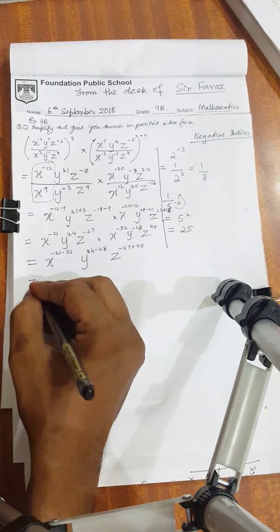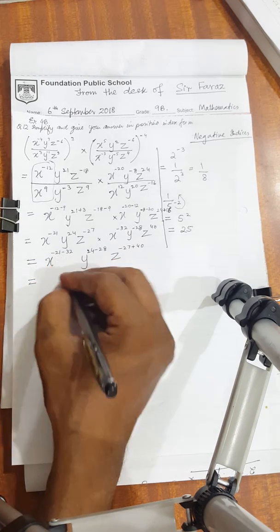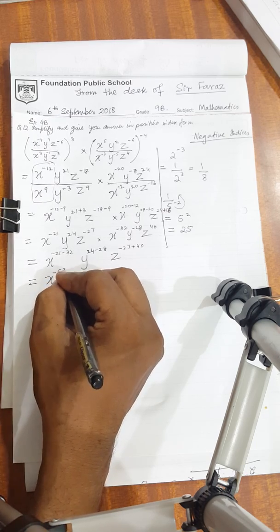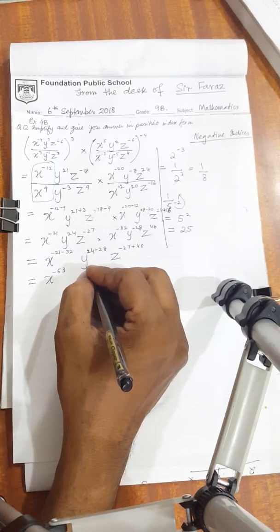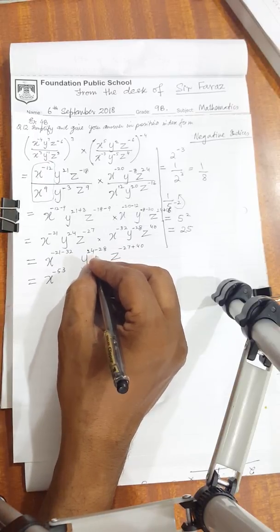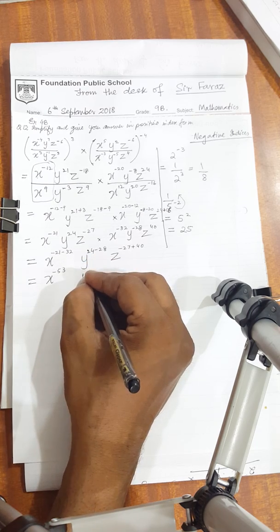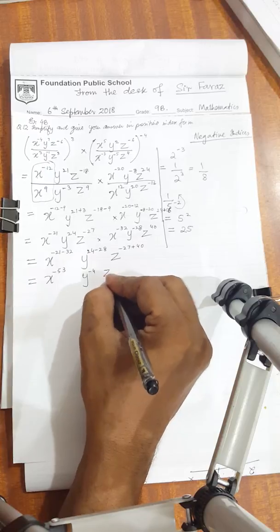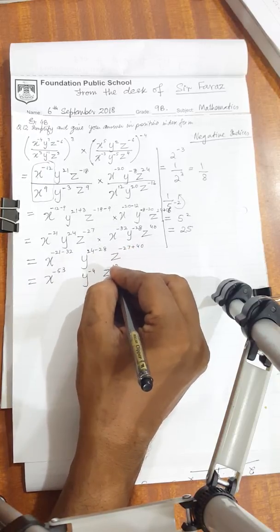Again we need to simplify. Negative 21, negative 32, it becomes x raised to the power negative 53. Y 24 minus 28, as a difference, when we do subtraction we write the sign of the bigger number. 28 is the bigger number, so we write minus 4. And z 40 minus 27 is, I guess, 13.